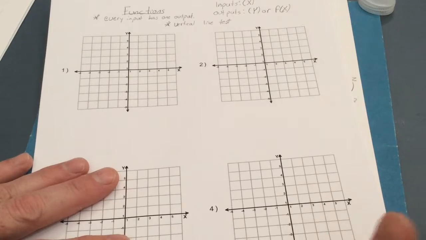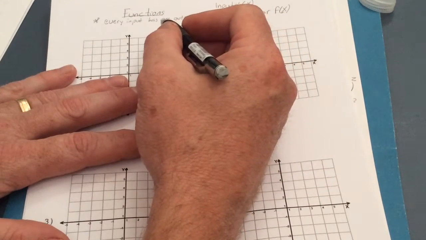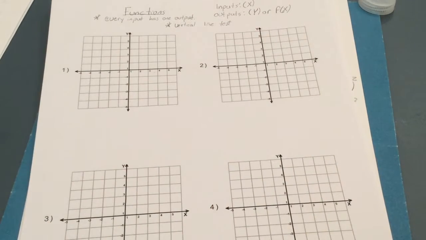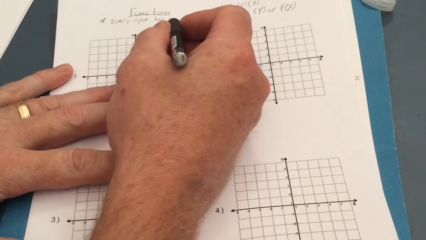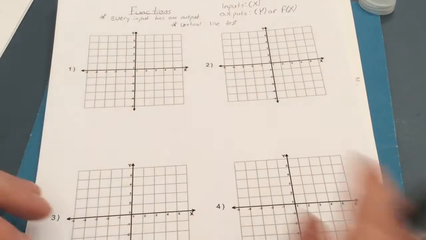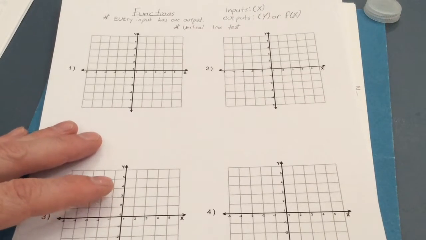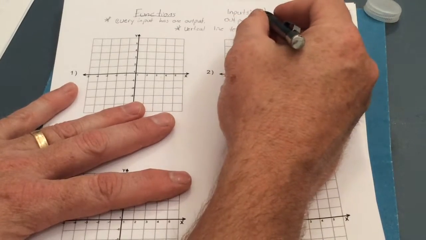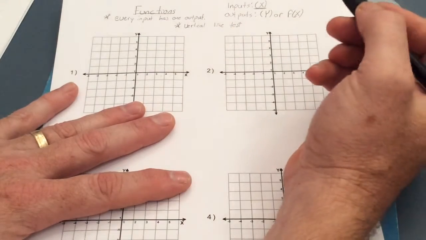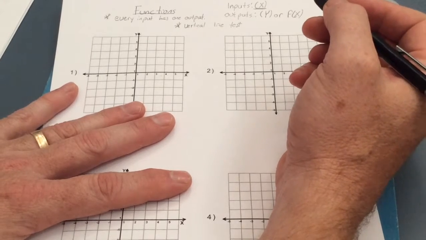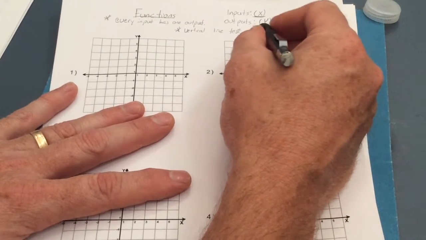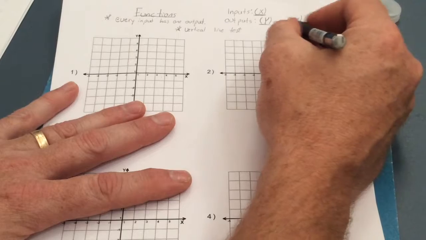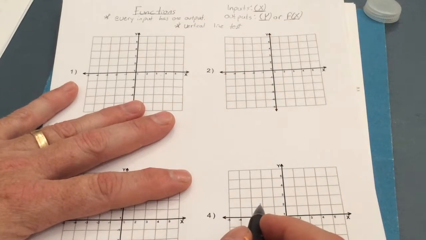So just real brief, a function is an equation, a set of points, a situation where every input has one and only one output. And we got into more detail during the year about what a one-to-one function might be. But for right now, your summer packet is dealing with just functions. So every input, in most cases x values, has only one output. And your outputs are represented either as y's or as f of x. So one of those two things.